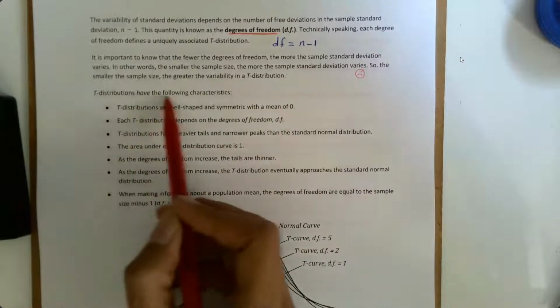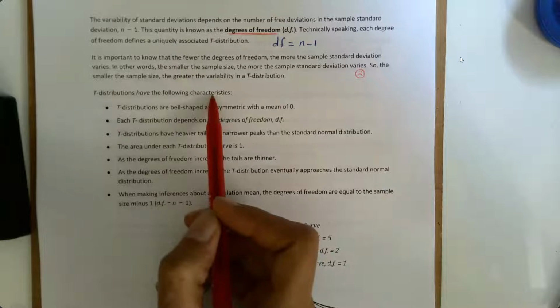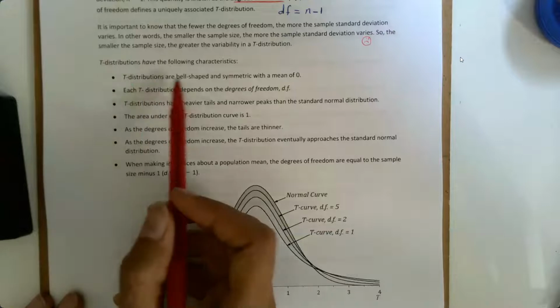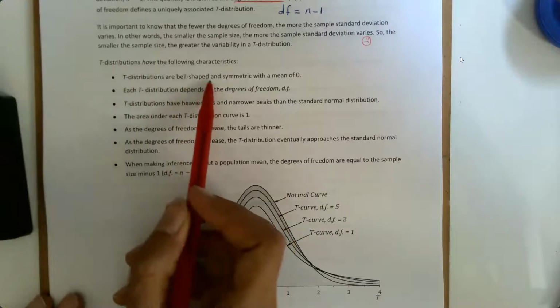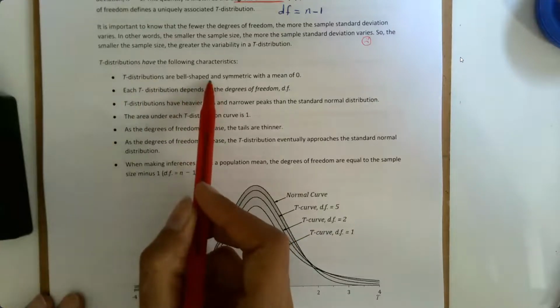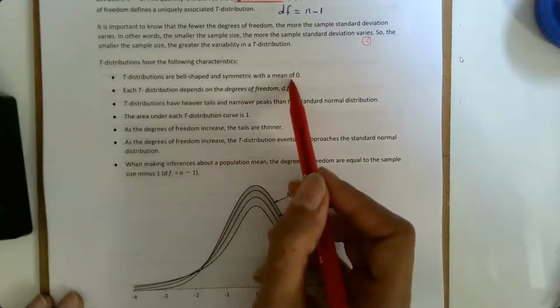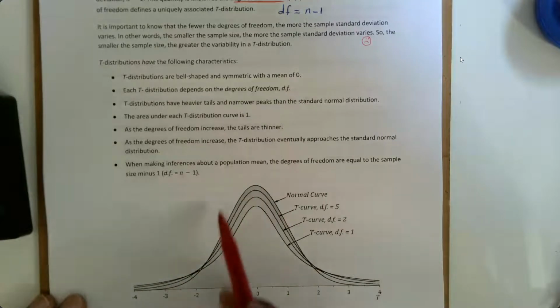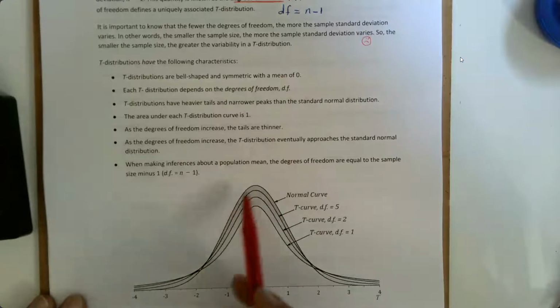T-distributions have the following characteristics. First of all, t-distributions are all bell-shaped and symmetric with respect to the mean, and the mean is always 0. So the graphs for t-distributions are almost bell-shaped.